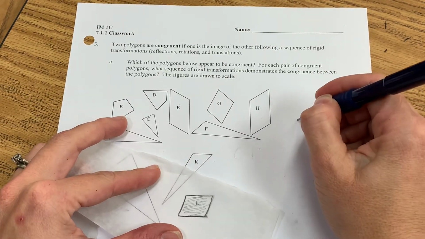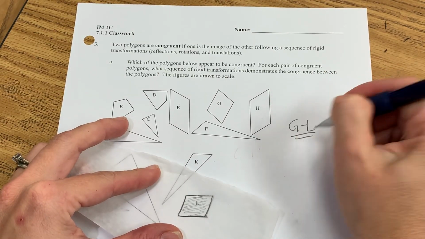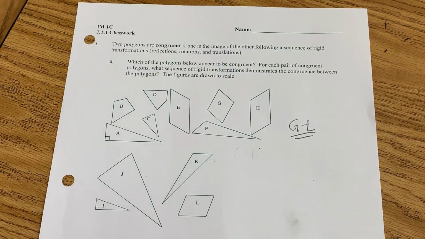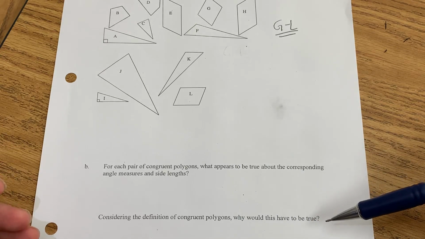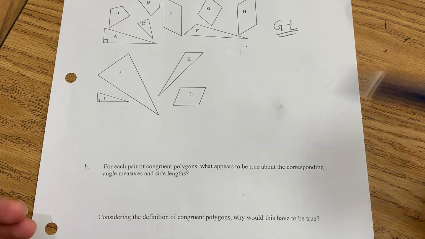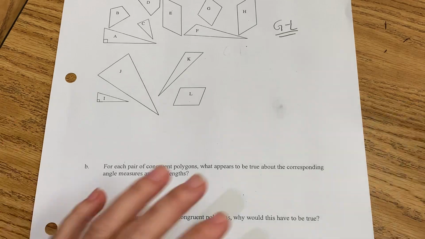So when they want you to list them all, I'll start off the list for you. G and L are congruent, but there are others. So you're gonna wanna use patty paper and see which ones are congruent. And then you're gonna wanna make sure you come down here and answer these two questions. Okay, so again, I'm not gonna do that for you, but you and your group need to answer those.